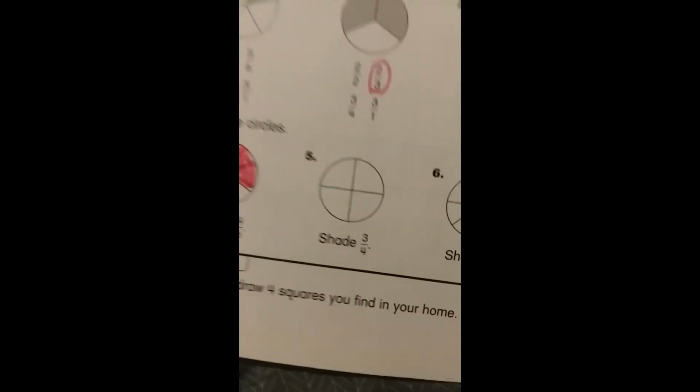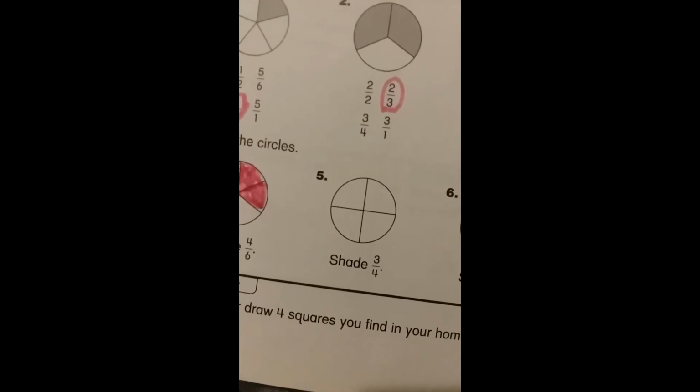So you did 1. Now you're working on 2. Now 3. Yes. Now this is the last one. You are right. So that represents 4/6.